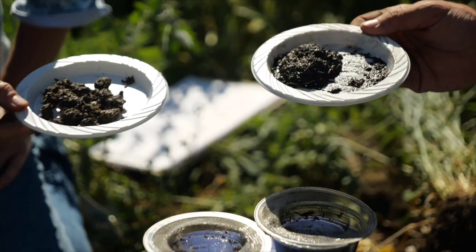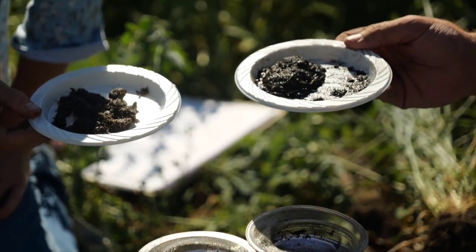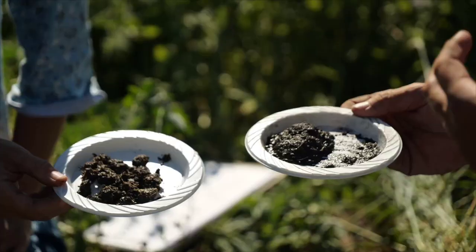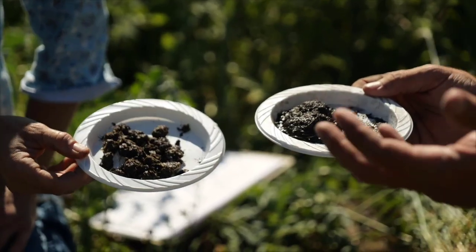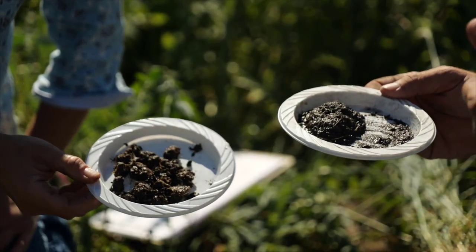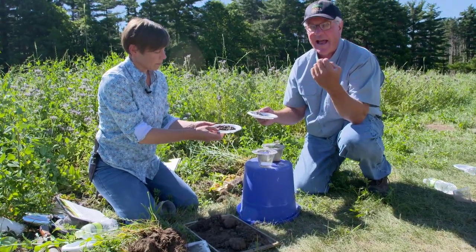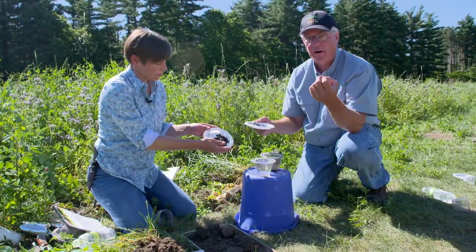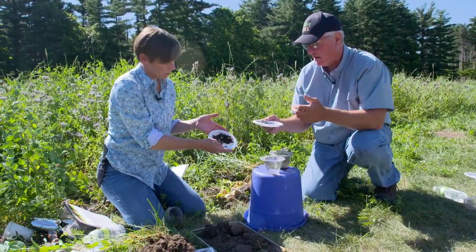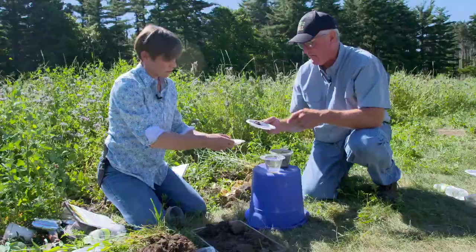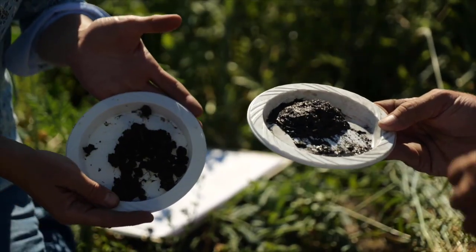What do you got there, Barry? Well, we've got something that just kind of turned to pudding. It has no structure. It would have a hard time supporting the weight of traffic. It would erode more easily. It's more easily detached from all forces, whether it's water, wind, or mechanical methods. And so we just have a more fragile soil situation.